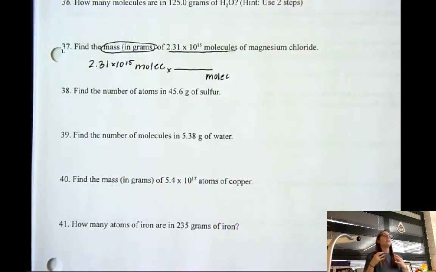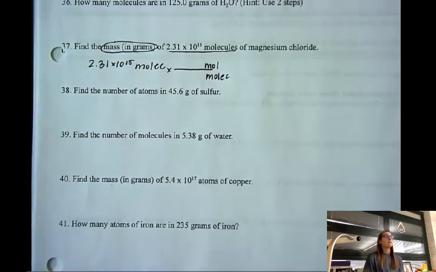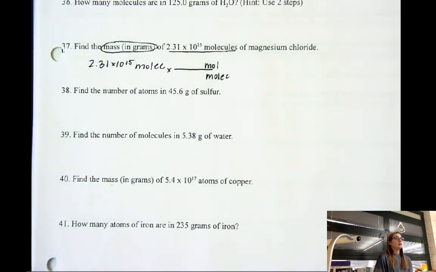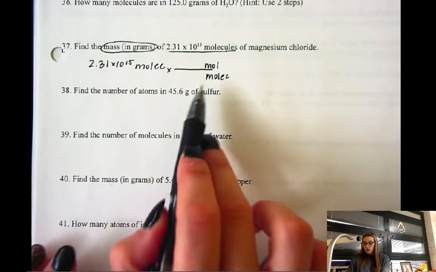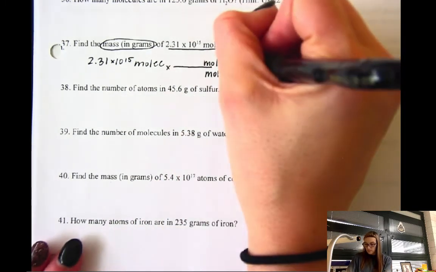But we said we cannot go directly to grams. We need to go to moles first. And then I'm going to plug the numbers in at the end. I'm just going to focus on the units right now. So I know molecules need to cancel, so I'm going to go to moles first.